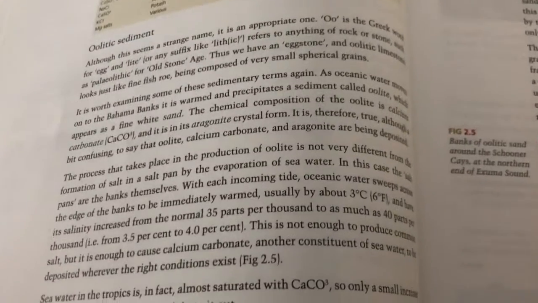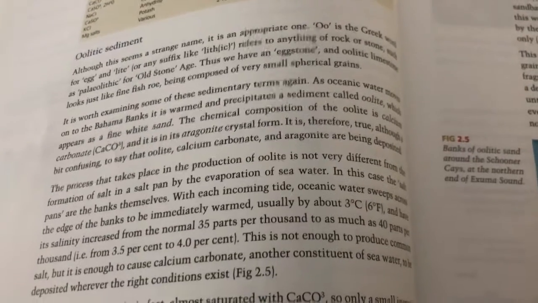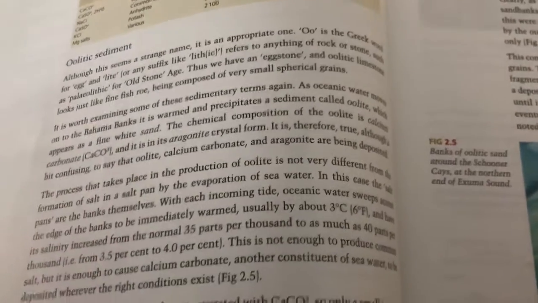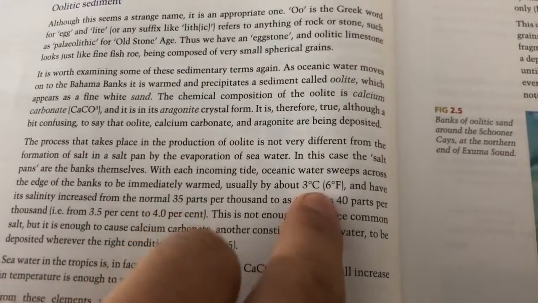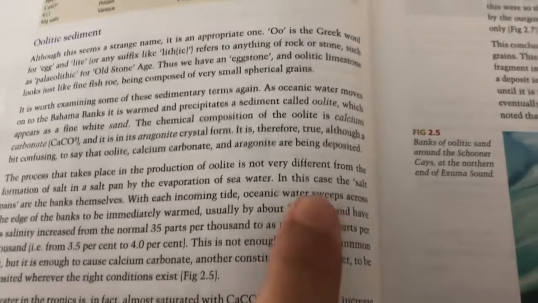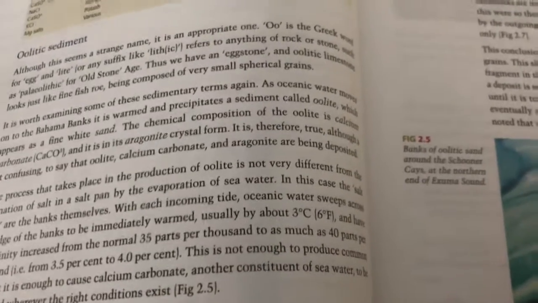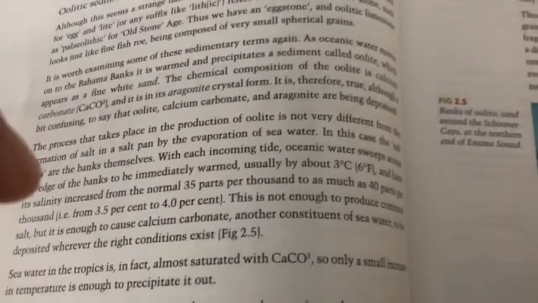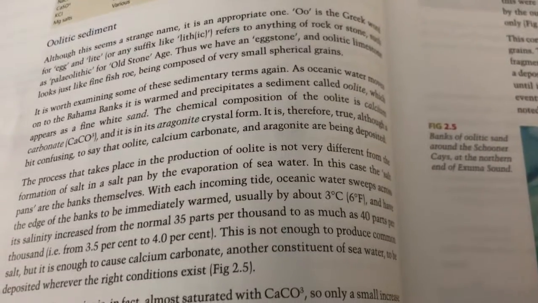Also, any small increase in temperature is going to create more oolites. So when the tide comes in, this increases the temperature by about 3 degrees centigrade. As the tide comes in, that's going to lead to that sediment, the oolite, being deposited. So generally, it really all comes back to this.